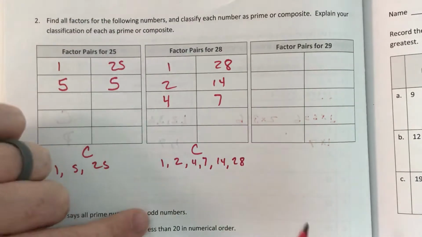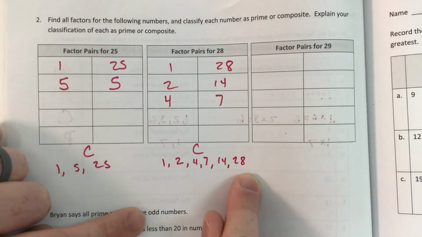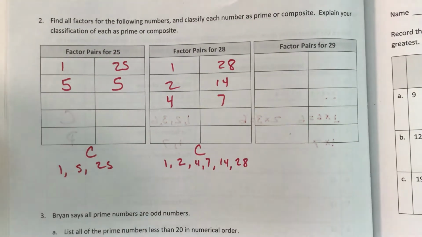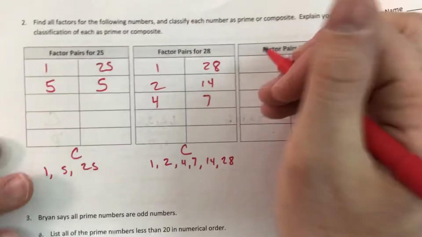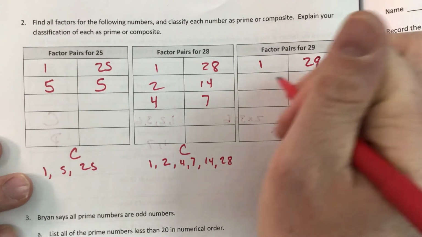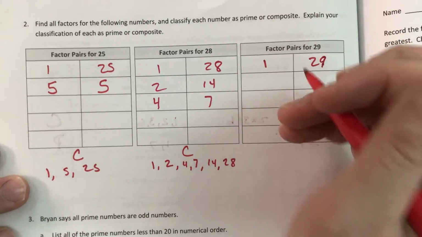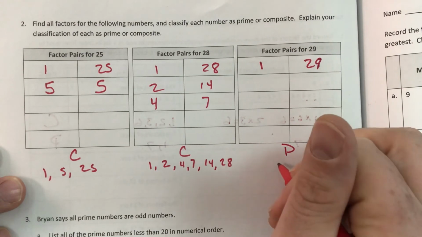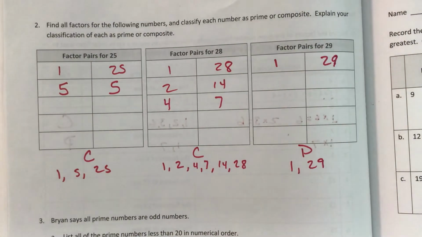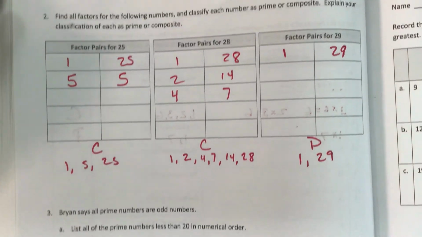And technically, they wouldn't have to be from smallest to largest, but that is classically what people do. Okay? So you could recognize for 29 that unfortunately, 1 and 29 is the only factor pair, making this prime, with the only factors 1 and 29. If it had any more factor pairs, then it would shift to composite.